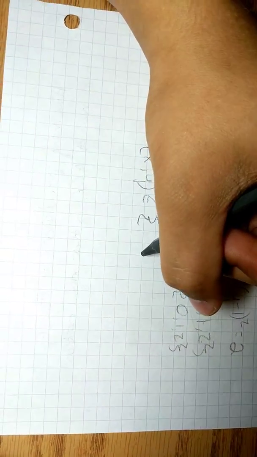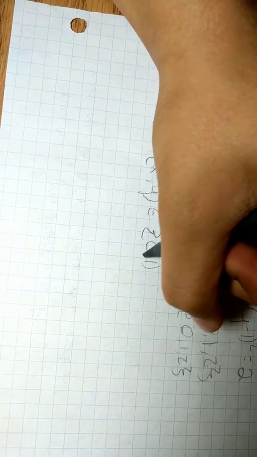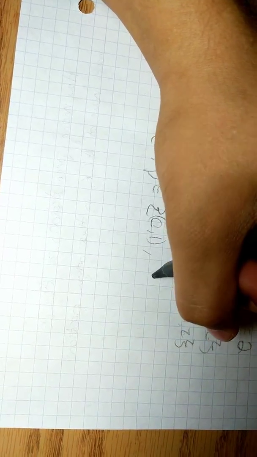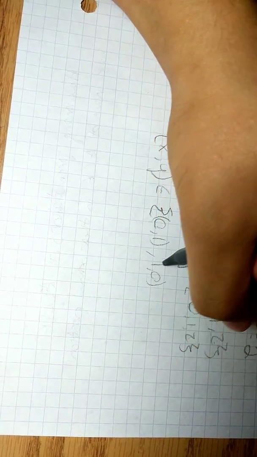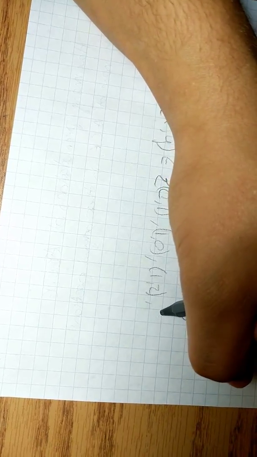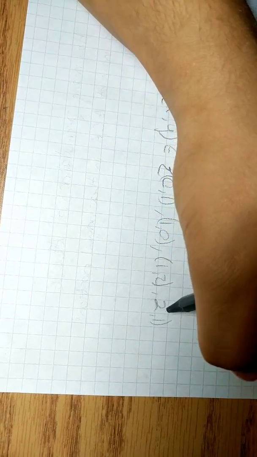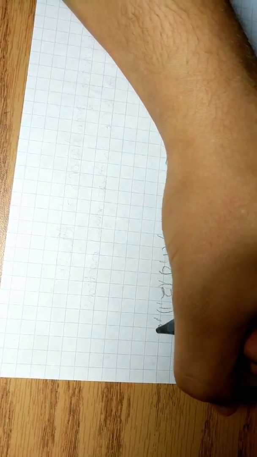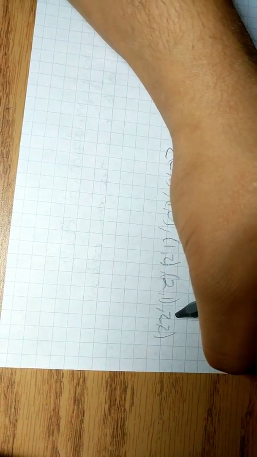We'll get the answers (0, 1), (1, 0), (1, 2), (2, 1), (2, 2). It's important to note how these are symmetrical.